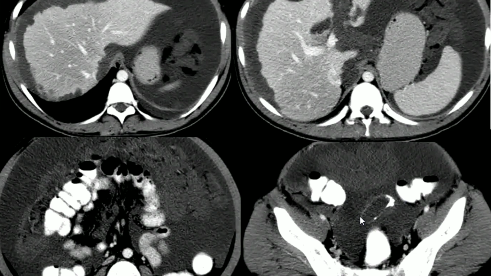This is a blind-ended tubular structure. What do you think? It could be the appendix, a ruptured appendix.